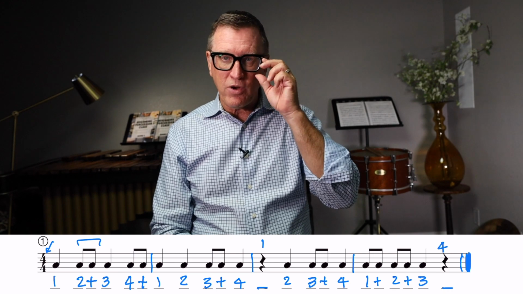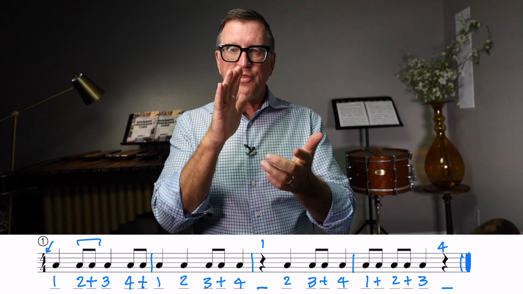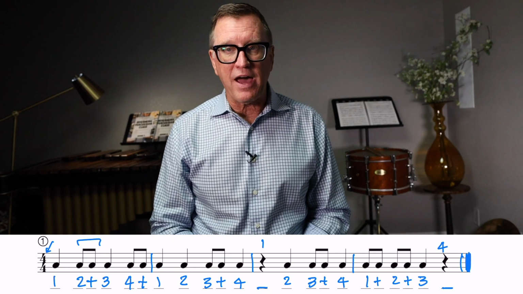And then the last measure I have two 8th notes, which is 1 and, two 8th notes, which is 2 and, 3 on a quarter note, rest on count 4. Do the last measure. Ready and count. 1 and 2 and 3, 4. All right, so we're going to count and clap all the way through this line.